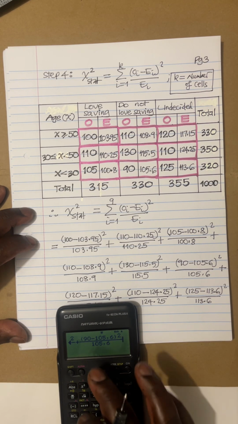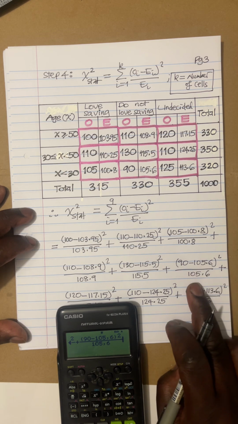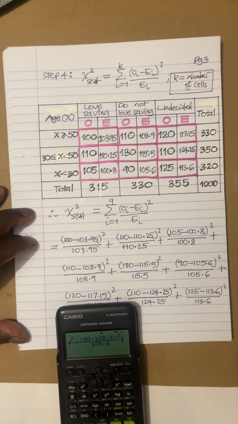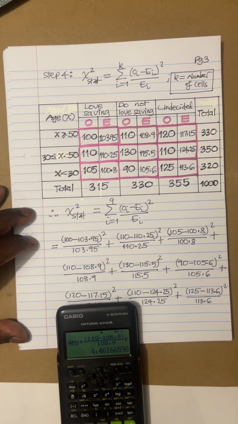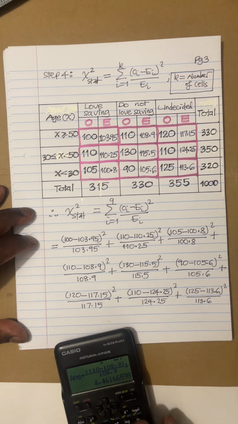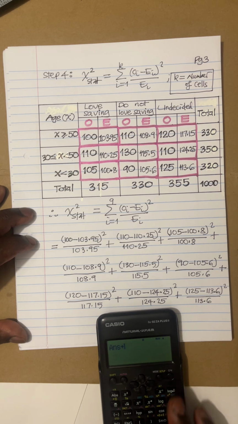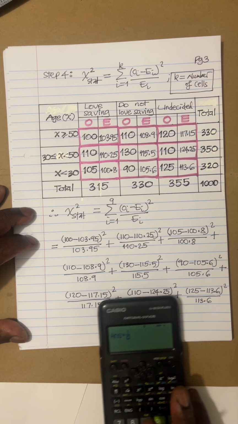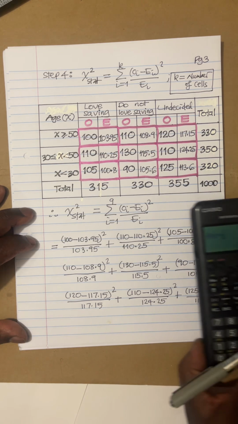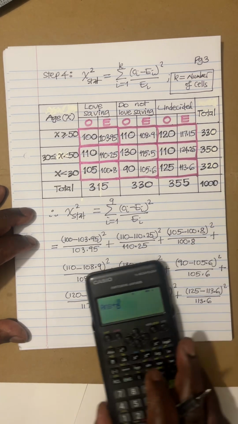So that's 90 minus 105.6 all squared over 105.6. Then I press the equal button. Coming down here, the last part, which is going to be plus 120. Hopefully you can see I'm now computing that part all the way up to there.